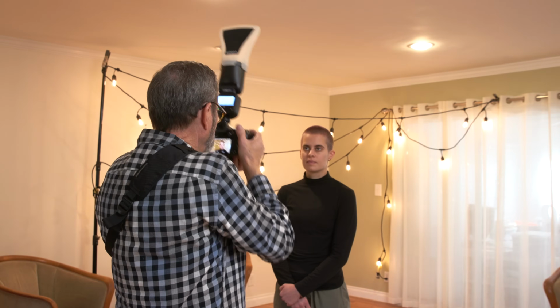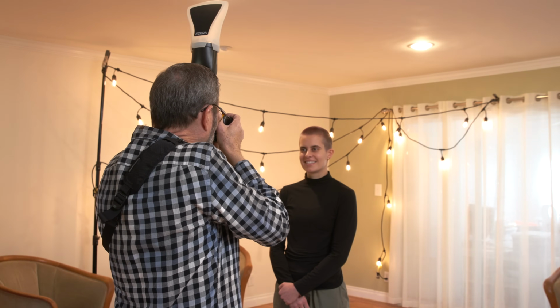You can certainly bounce it to the side. It gives us a little more of a highlight on the side of her face, a little more of a shadow on the left side of her face. I think the best with this modifier is shooting just straight in. And it just gives you a beautiful light on the face, unless you can do the next thing.